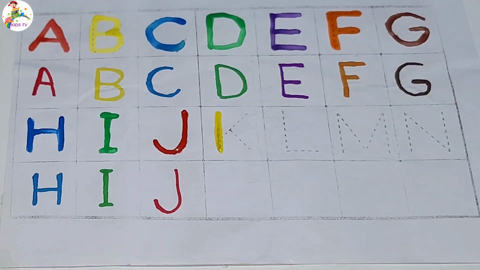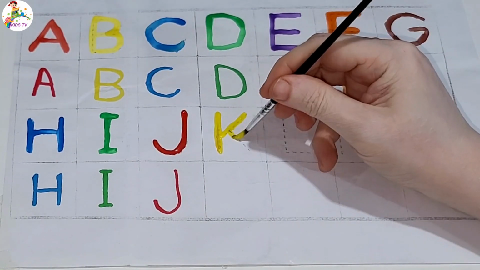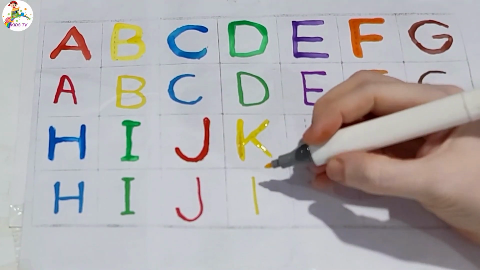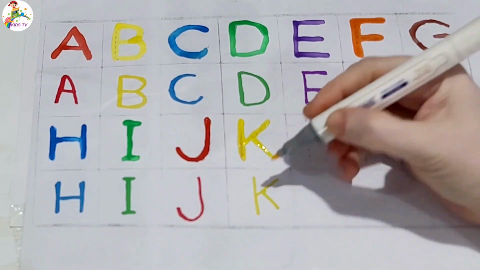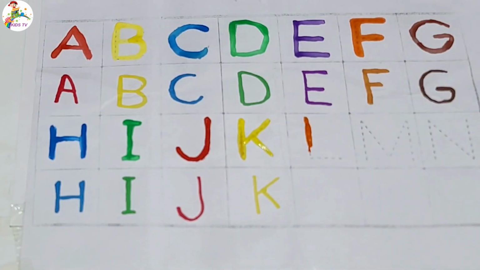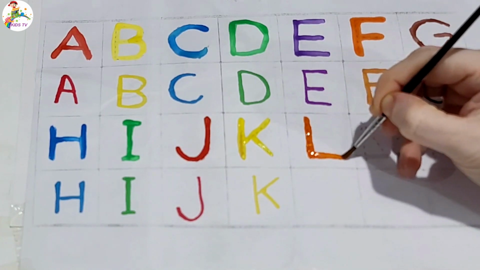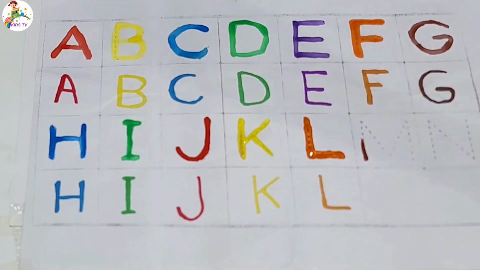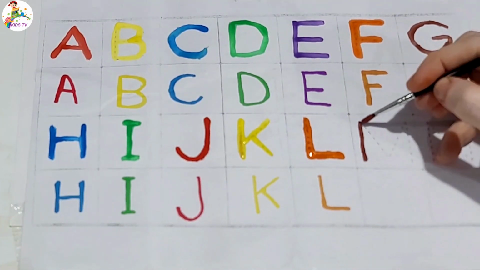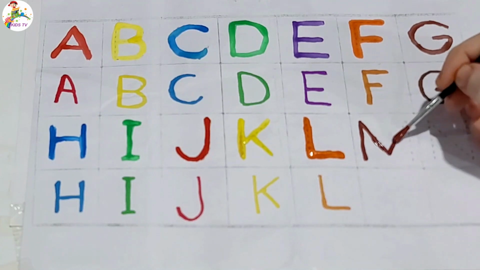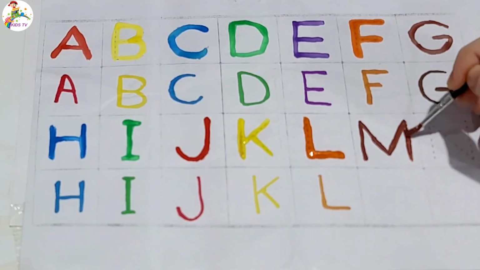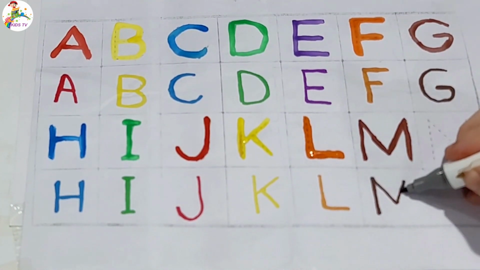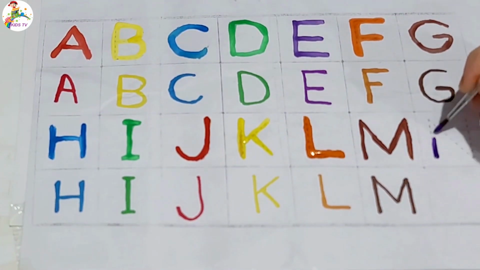Yellow color. K. K for kite. K for king. Orange color. L. L for lion. L for lamb. Brown color. M. M for monkey. M for mouse. M for mom.